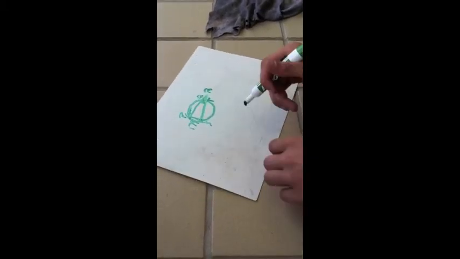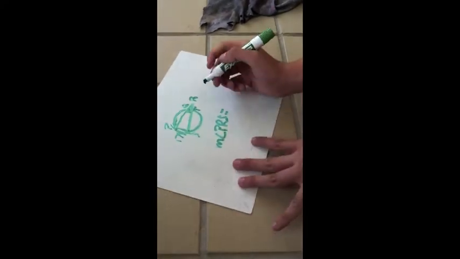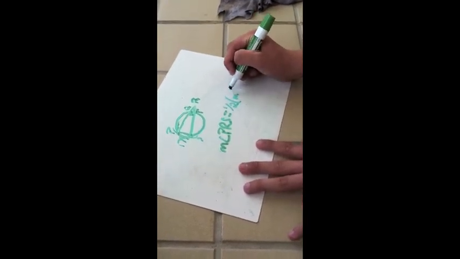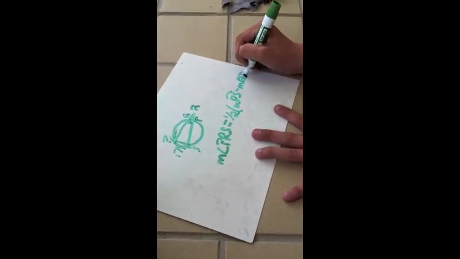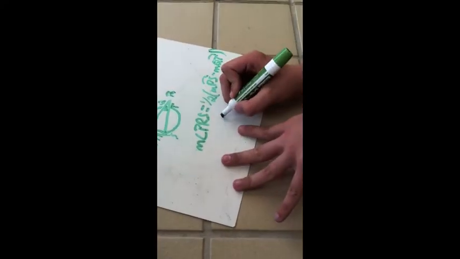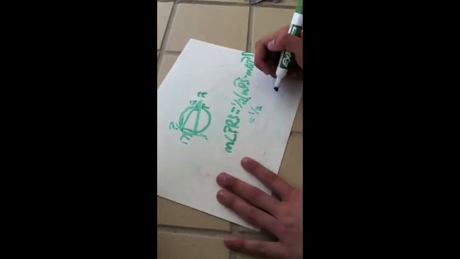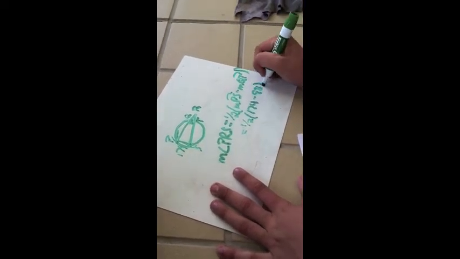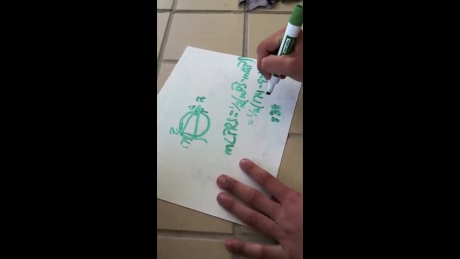So for this, you're going to take the measure of PRS equal to 1/2 of the measure of arc PS minus the measure of arc QT. So it's equal to 1/2 of 174 minus 98, and your answer comes out to be 38 degrees.